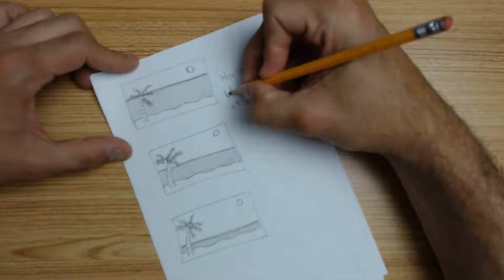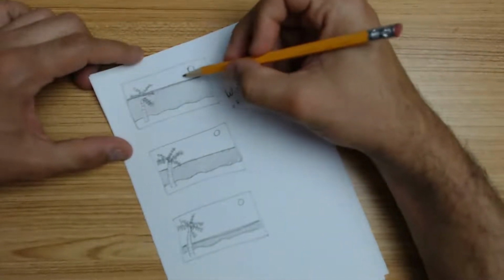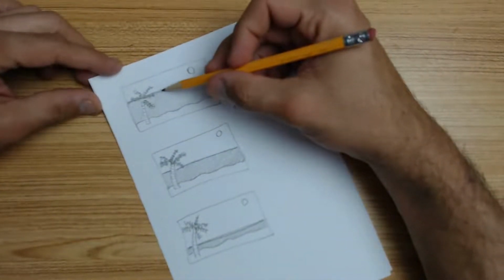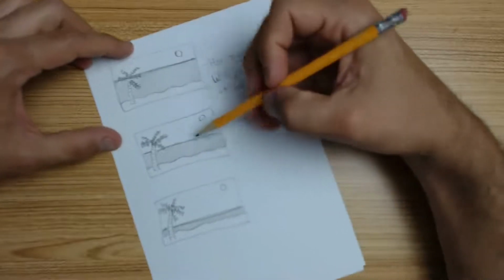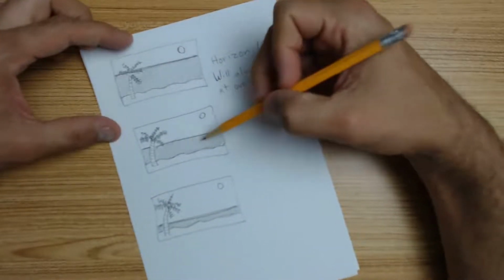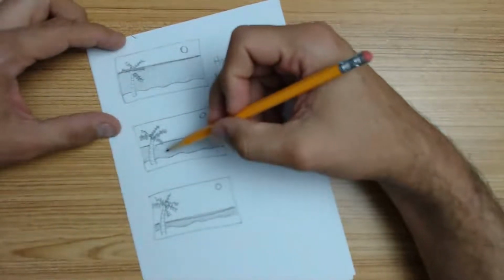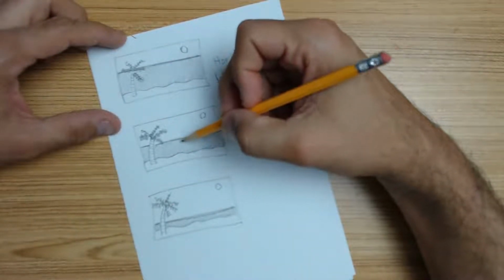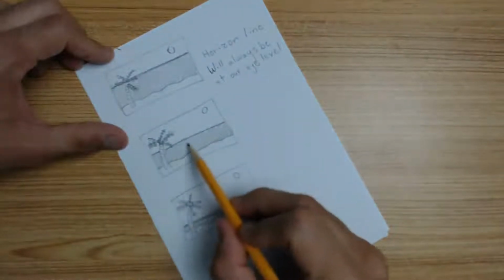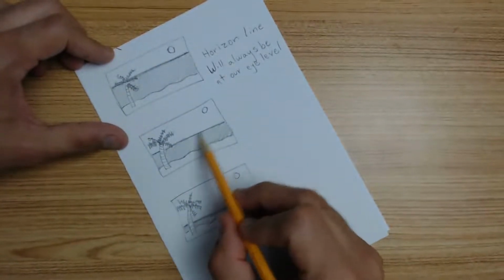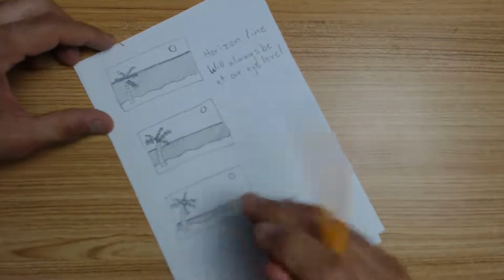So the artist is making us believe we're above the ground, very high. In this one, this is kind of like middle ground. So you could be just standing, walking on the beach, right? And you look at the beach and it's right in the middle because your eyes are looking at the horizon right at the eye level.